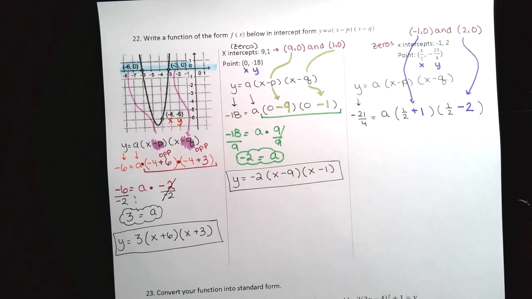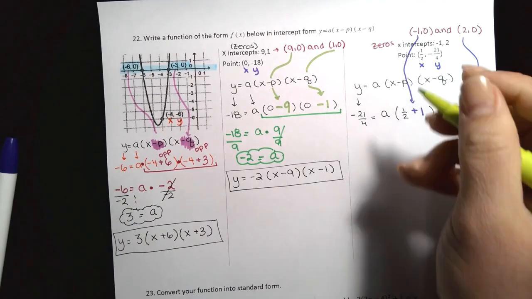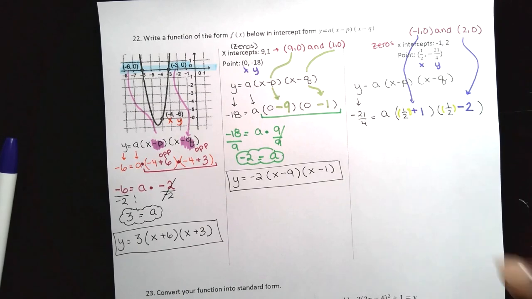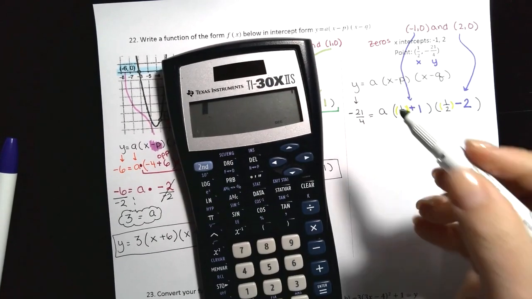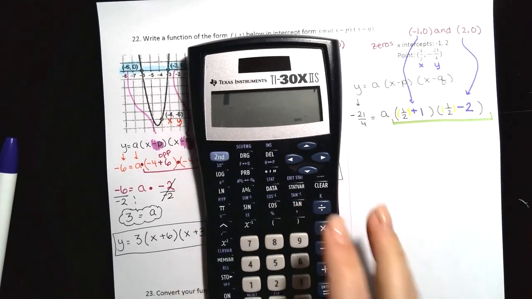Now, be careful here. This is an alert. When you have fractions like this, you have to put extra parentheses around them, especially if you're using a calculator, which I will be doing because I don't want to deal with fractions. You can still type everything in and then press enter. Just make sure you have extra parentheses. This is how it's going to look.